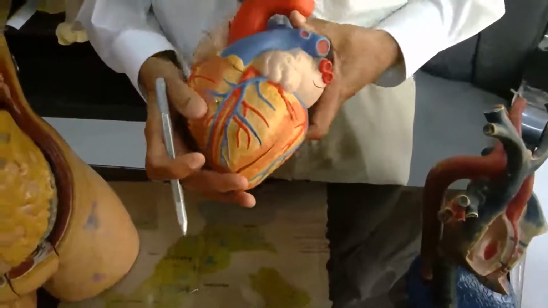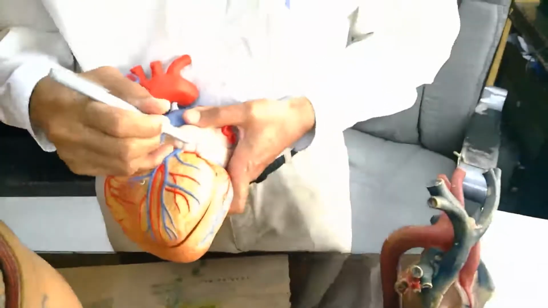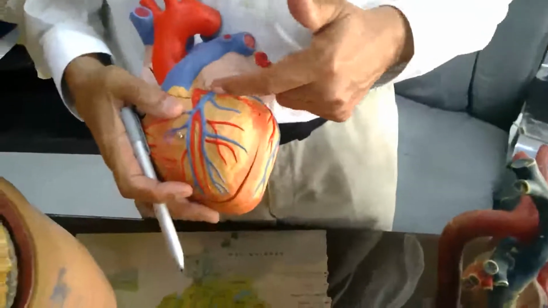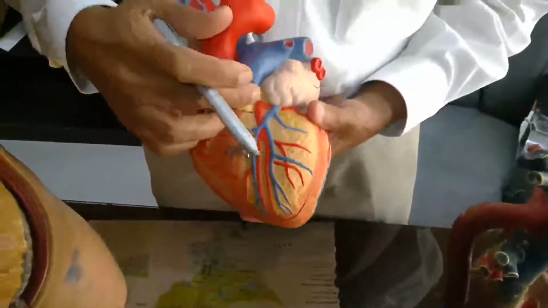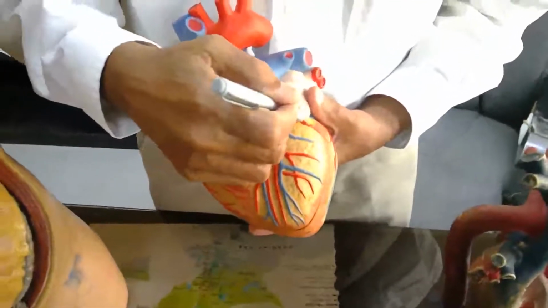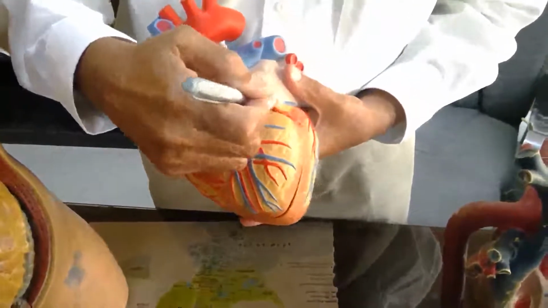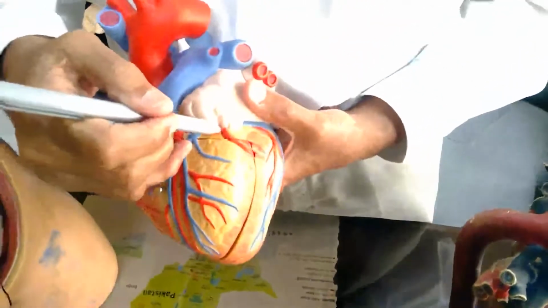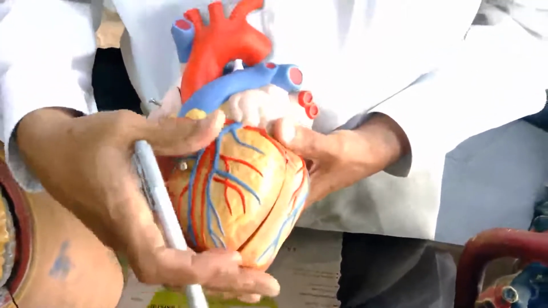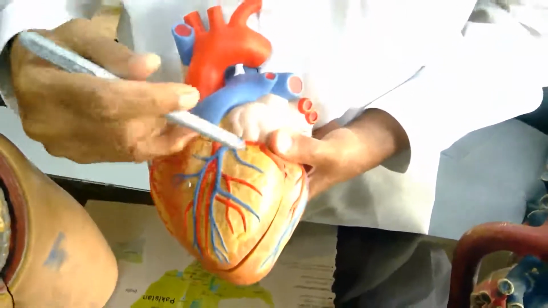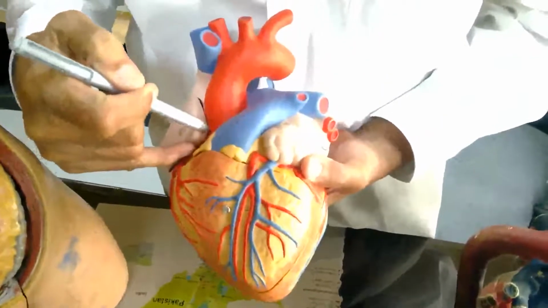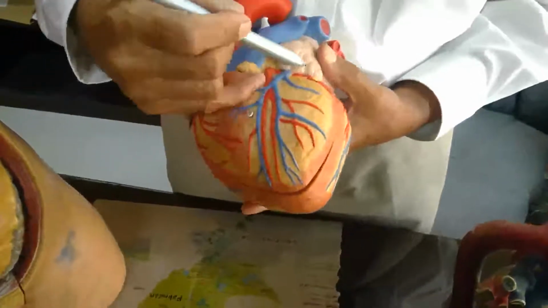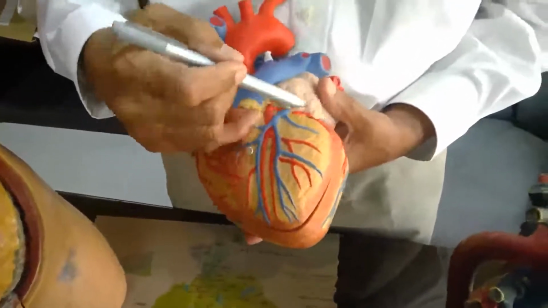The left coronary artery is seen over here. You can't see the left coronary artery because it comes behind the pulmonary artery, and it comes out from here, and it arises from the left posterior cusp of the aorta. Left posterior cusp. Right coronary artery is from the anterior cusp. This arises from the left posterior cusp, and then as soon as it comes out, it divides into two.